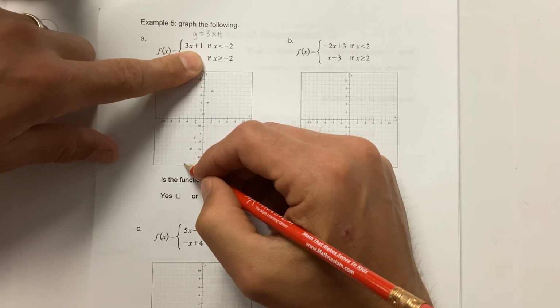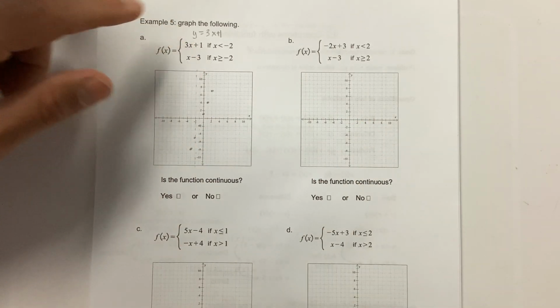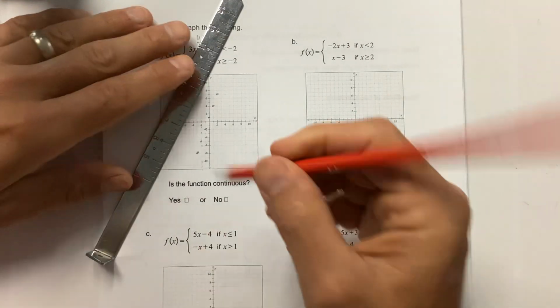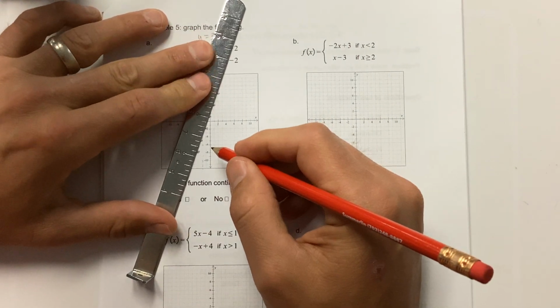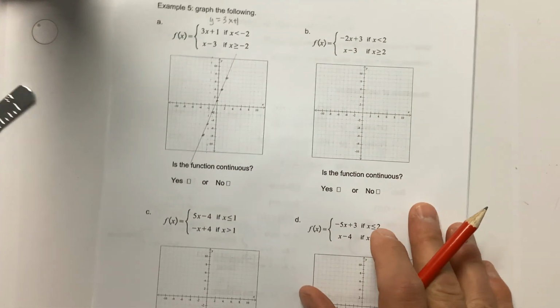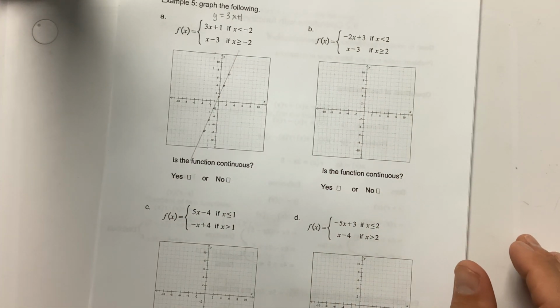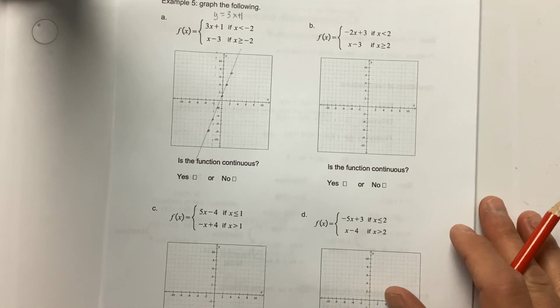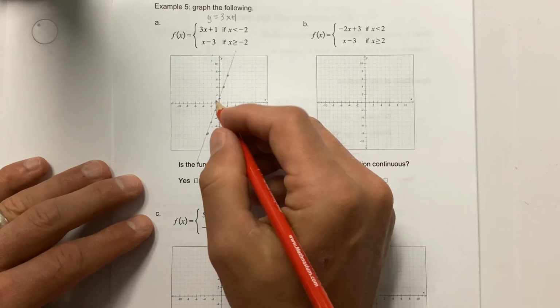I'm going to go ahead and graph this. I do still have my straight edge. I'm going to go ahead and graph this right here. So this would be the whole line if we graphed that whole line right there. That's where it would be. But we don't graph the whole line. We actually graph just part of the line.